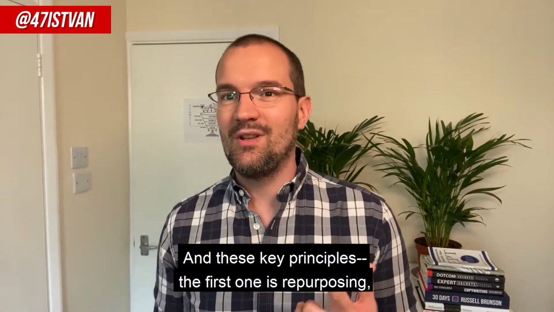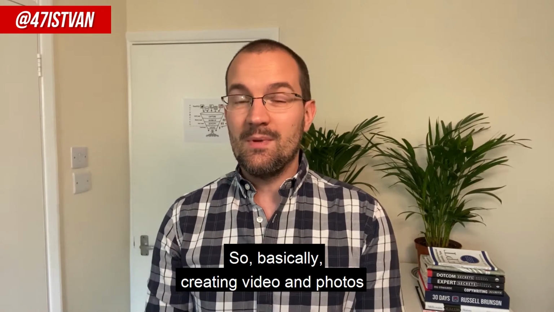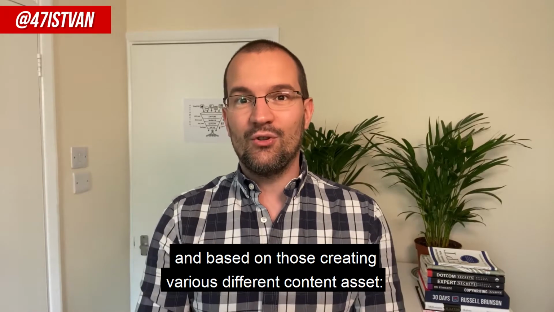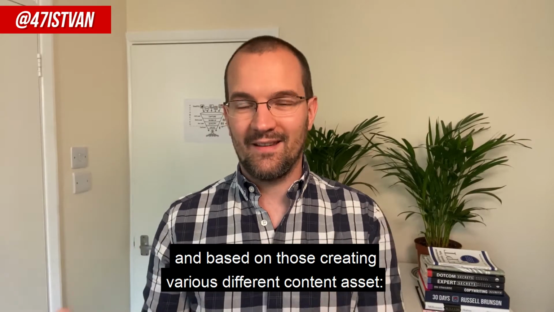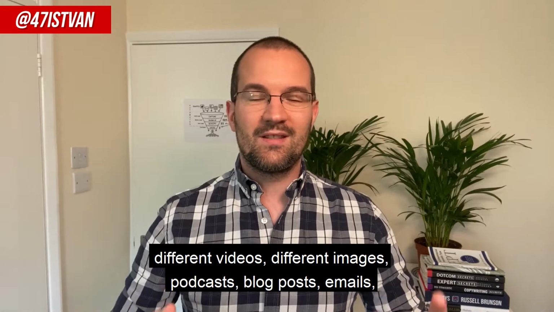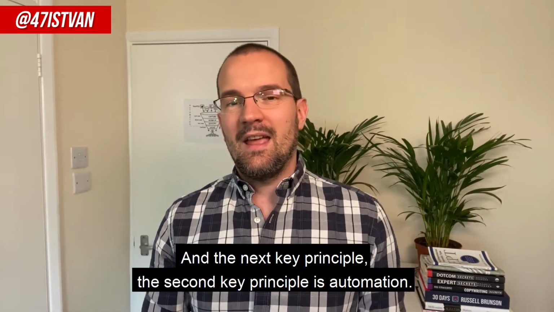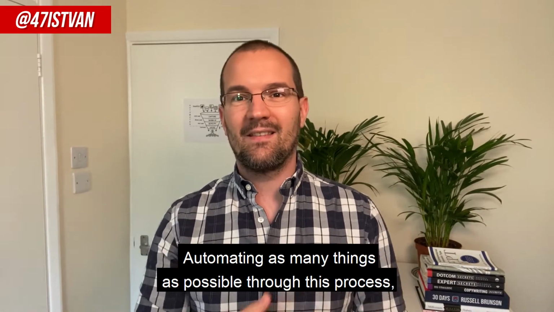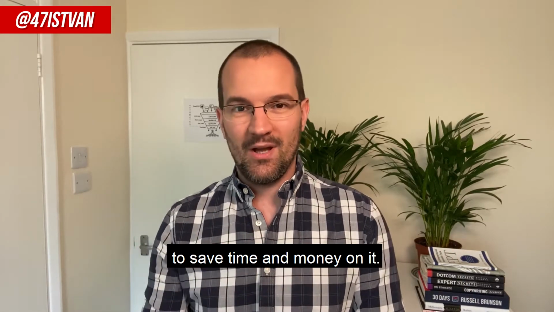And the first key principle is repurposing content. So basically creating videos and photos, and based on those creating various different content assets, different videos, different images, podcast, blog post, emails. And the second key principle is automation, automating as many things as possible through this process to save time and money on it.